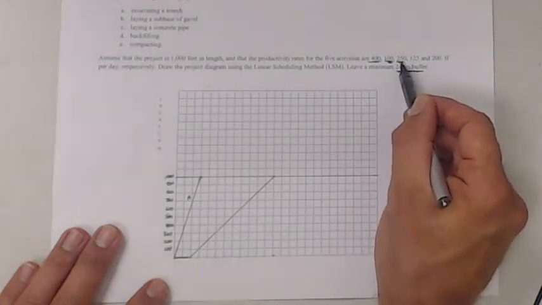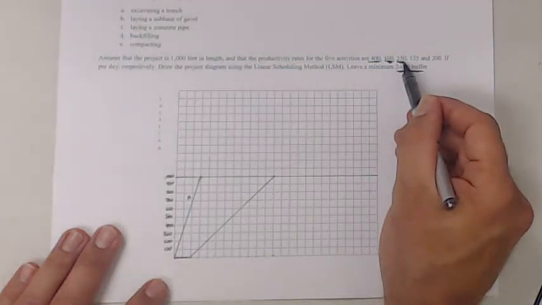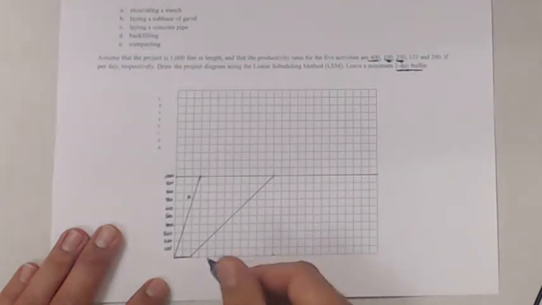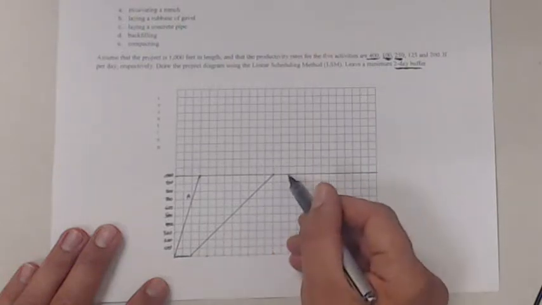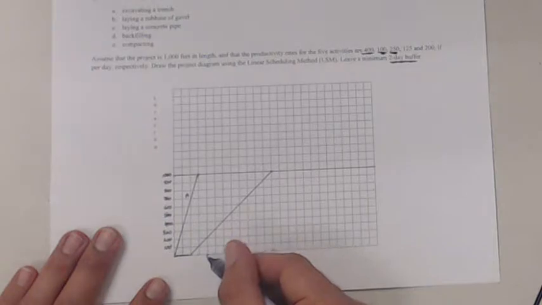So the next activity, laying a concrete pipe, I can do at a rate of 250 linear feet per day, which means it only takes me 4 days, right? So I have to decide whether the 2-day buffer is down here or up here. If I put it down here, and actually I should just track this for you guys to give you an example of what not to do.